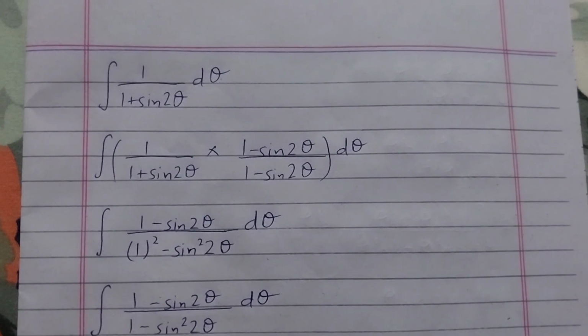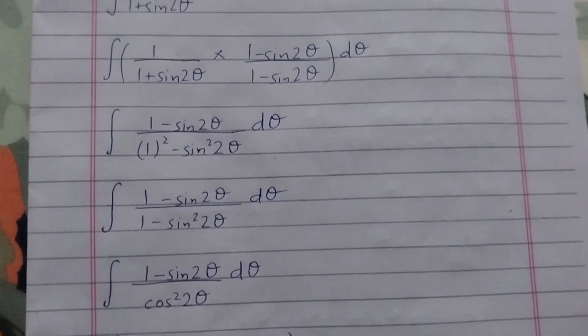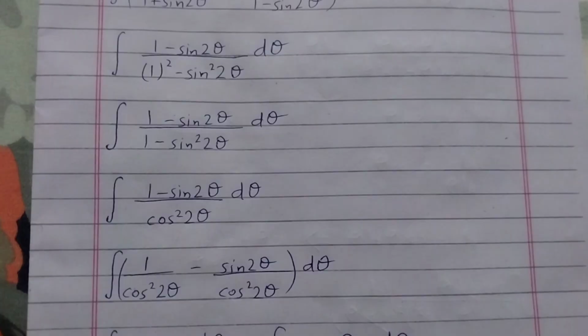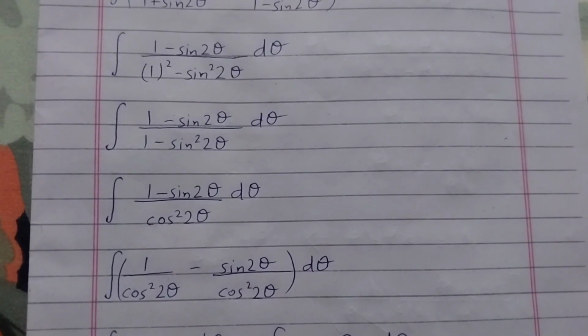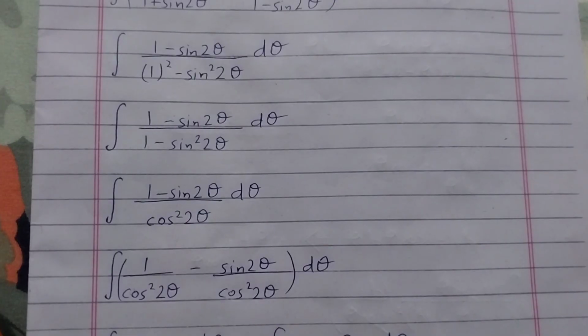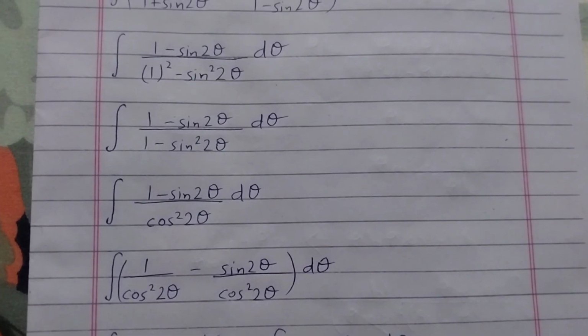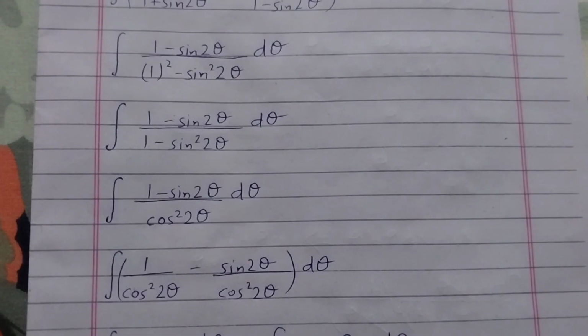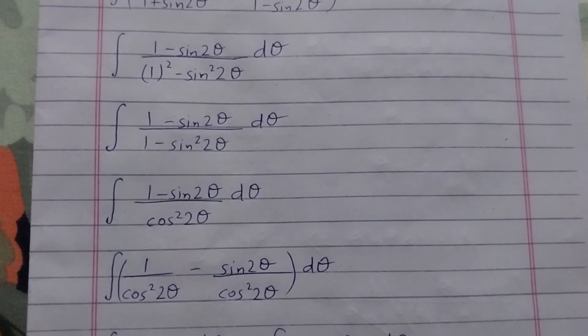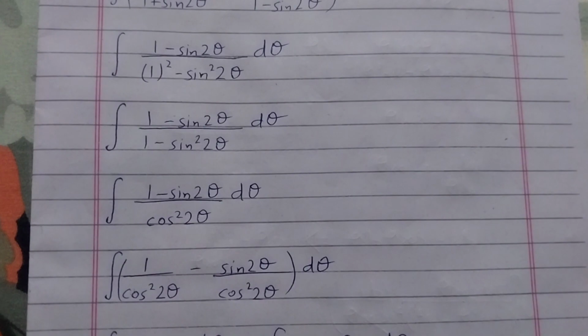In the denominator we have a plus b into a minus b form, so that will be equal to a square minus b square, so 1 squared minus sine 2 theta squared. So this will be equal to 1 minus sine 2 theta over 1 minus sine square 2 theta, and 1 minus sine square 2 theta can be written as cos square 2 theta, because 1 minus sine square theta is equal to cos square theta.